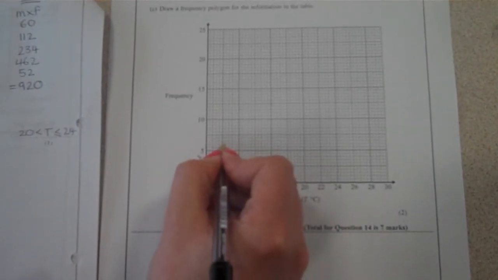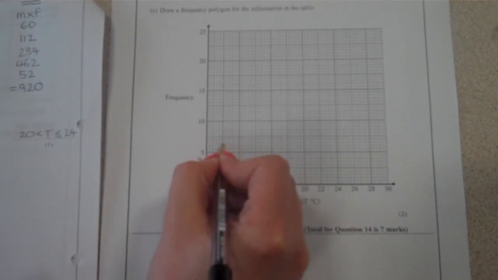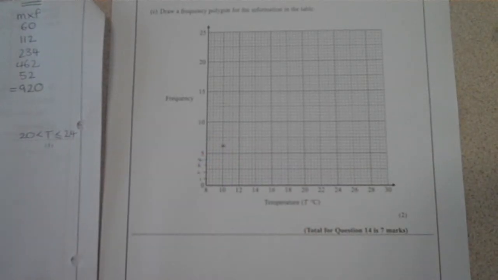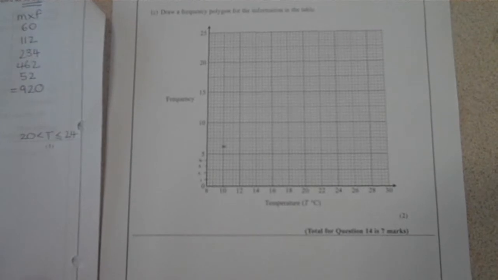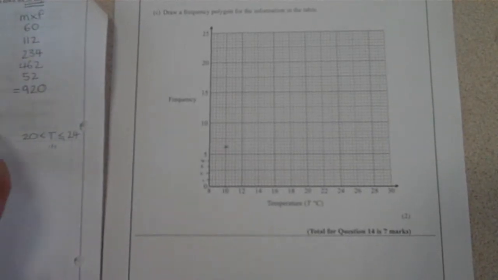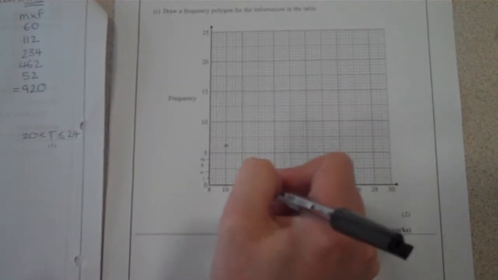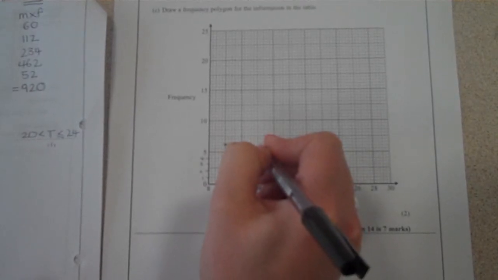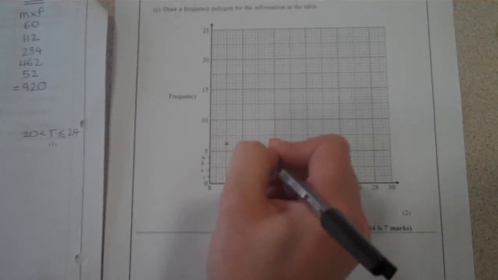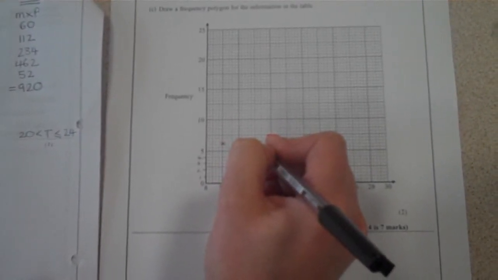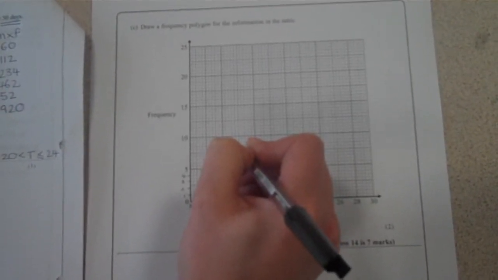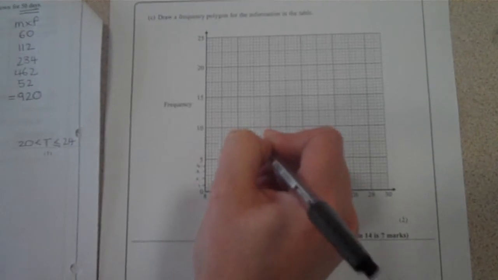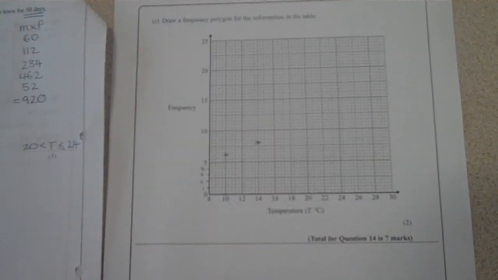So 10 being 6 is going to be 2 little squares up above the 5 line in the vertical direction. The next one I need to plot is 14 being 8. Again, I need to count up carefully. So 2 above was 6, another 2 would take me to 7, another 2 would take me to 8. So that would be 14 being a frequency of 8.